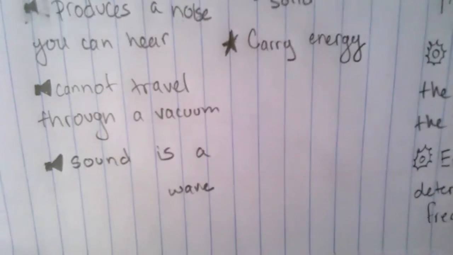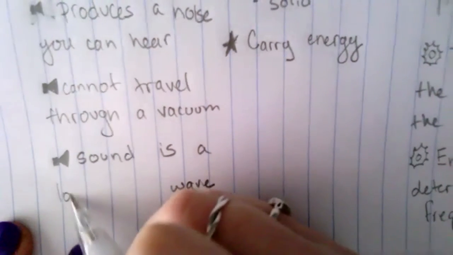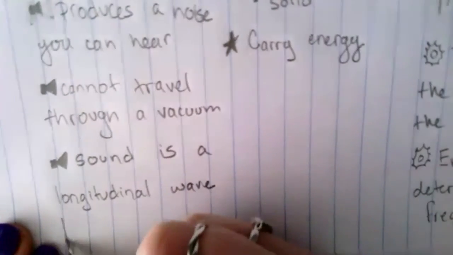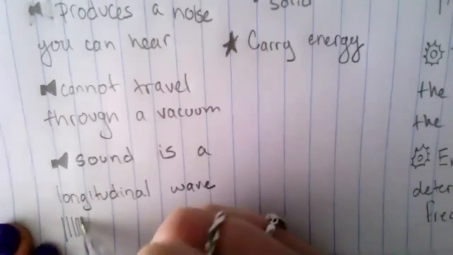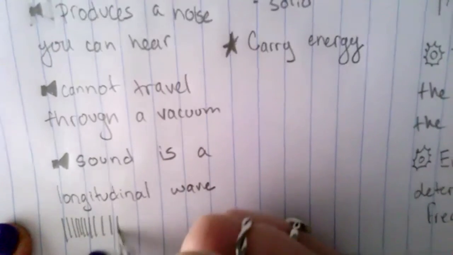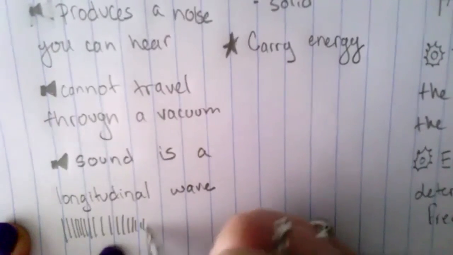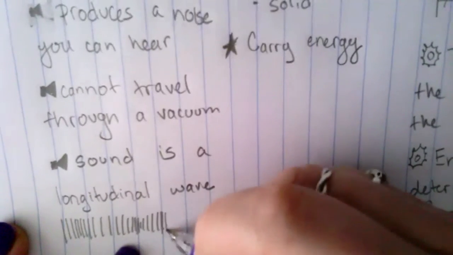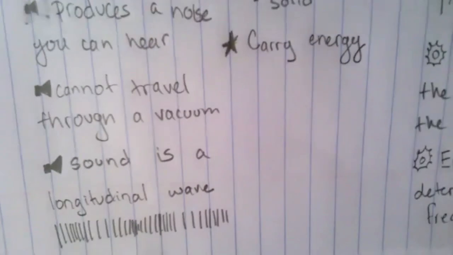If light looks like a transverse wave, what type of wave is sound? Bailey? Longitudinal wave. Yeah. Sound is a longitudinal wave. That's my best attempt at a longitudinal wave.